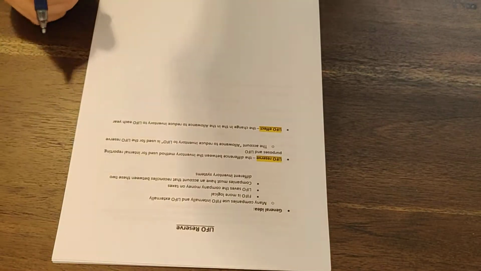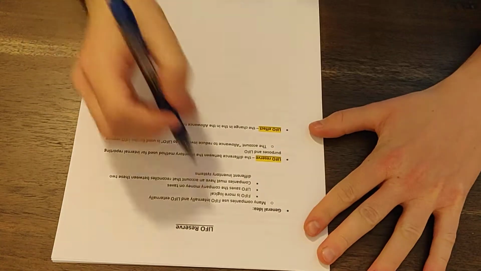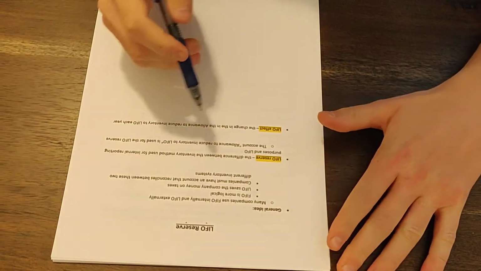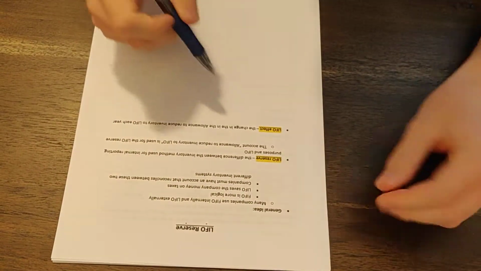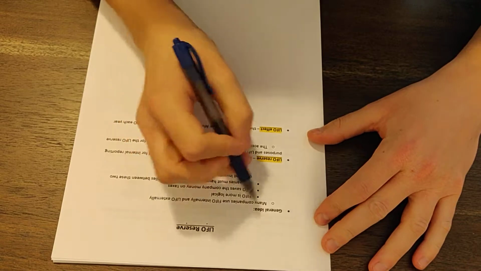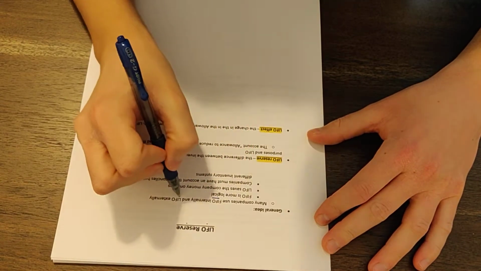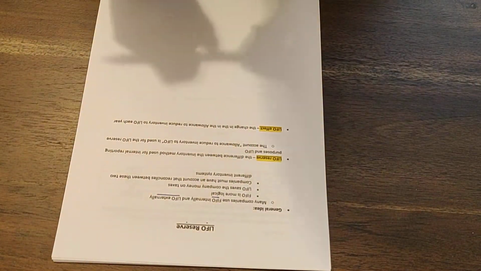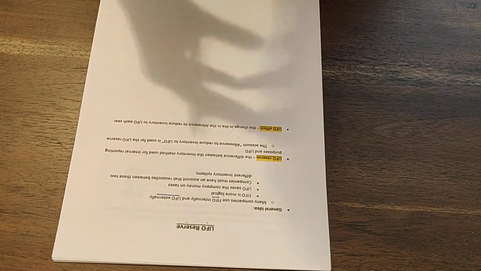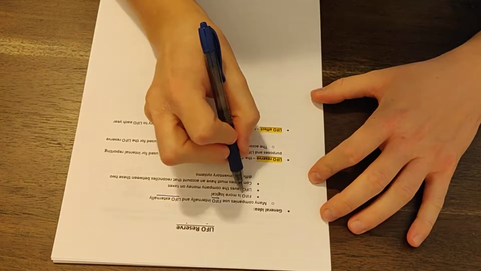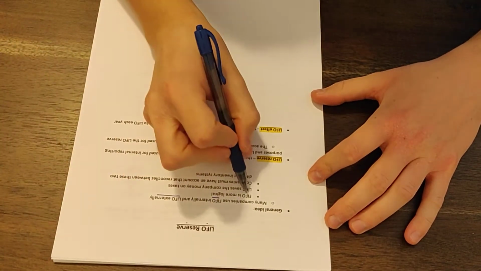Hello everyone. In this video we're going to go through the topic of something called LIFO Reserve. Basically, the general idea here is that many companies use FIFO internally and then LIFO externally, right? The reason that companies do this is because FIFO is more logical. It's just easier to keep track of, right?